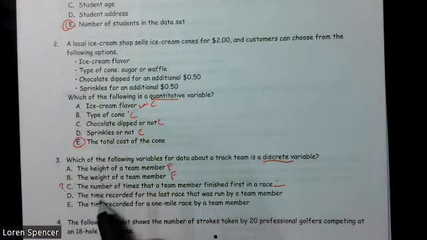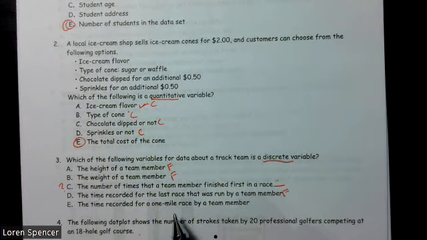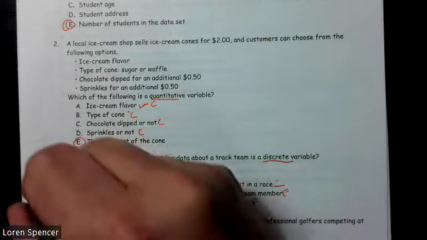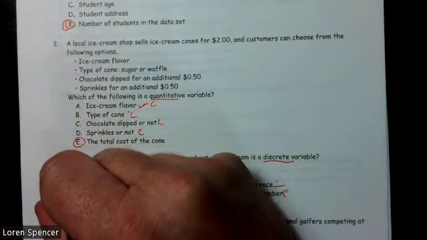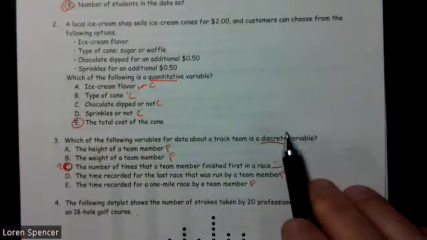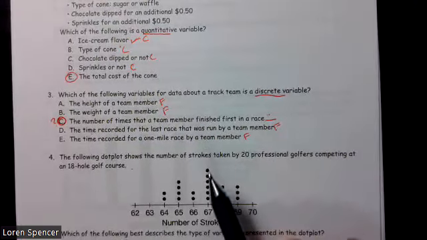The time recorded. Time can always be a decimal, so that's false. That's not it. And the time recorded for a 1 mile race. Well, that's false. So our best answer is C. Matter of fact, that is the only answer in this case that works because it's a whole number answer and discrete is whole number, whereas decimals are continuous.